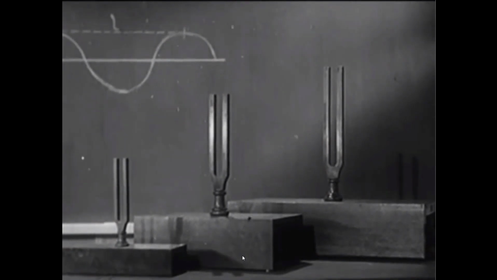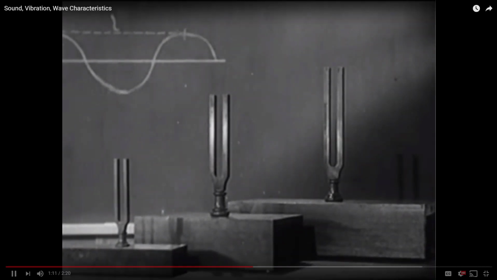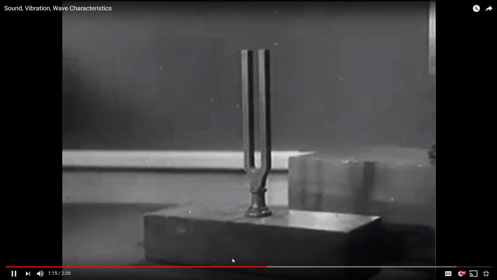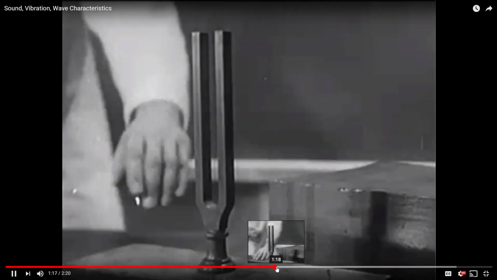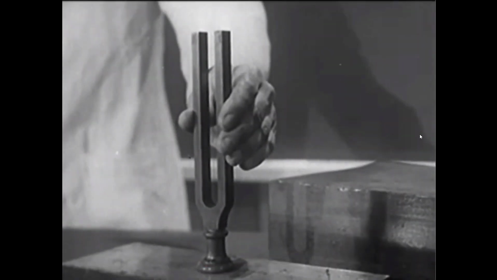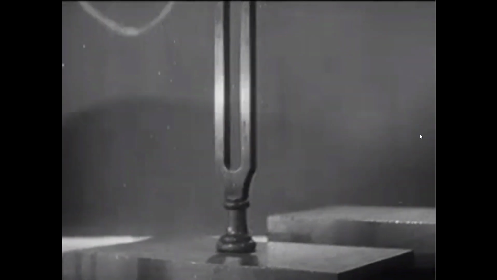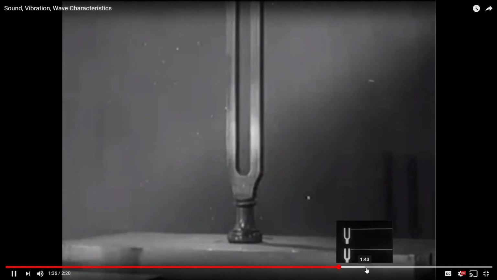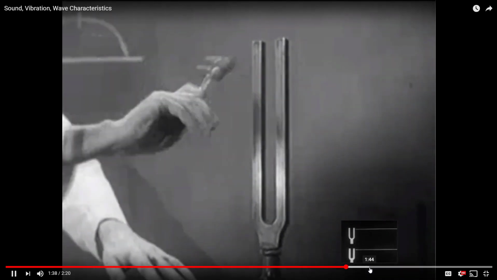Next, let us consider pitch, the auditory effect of frequency. Now here he is talking about different sounds, different frequencies, which is also called pitch. So we're going to listen to them and hear the difference. Next, we hear G below middle C. And now the sound of C below middle C.